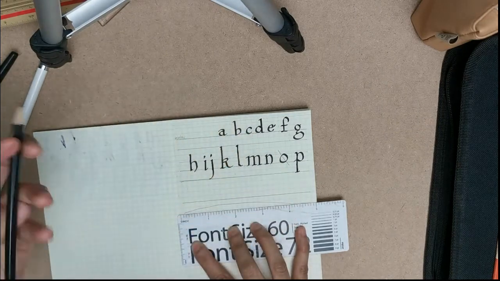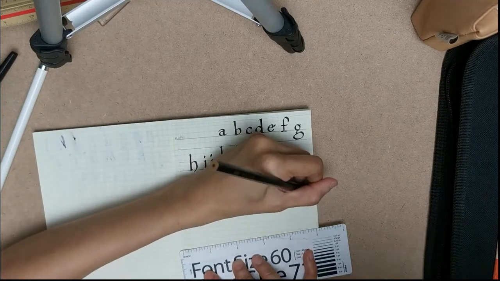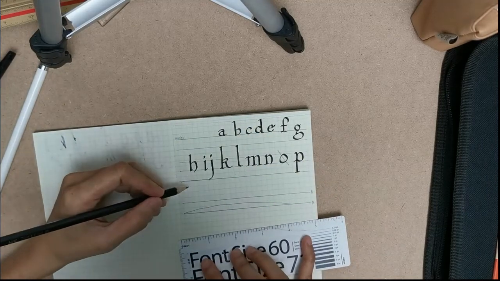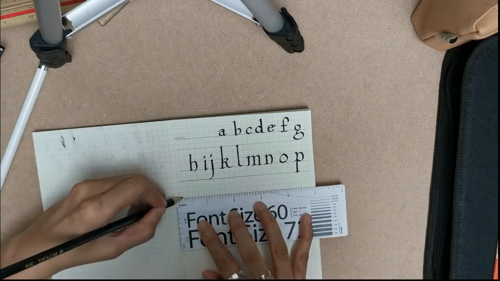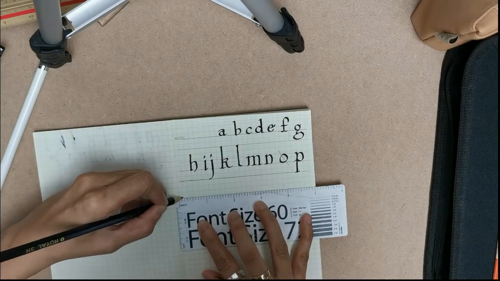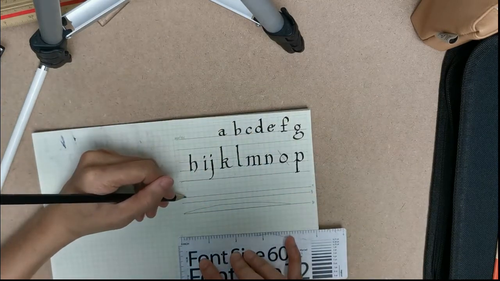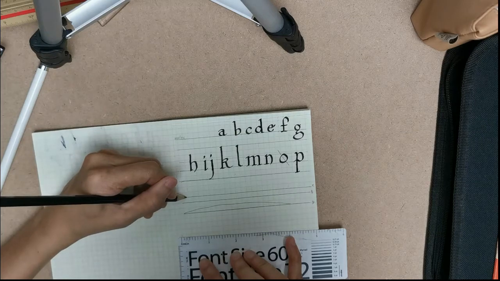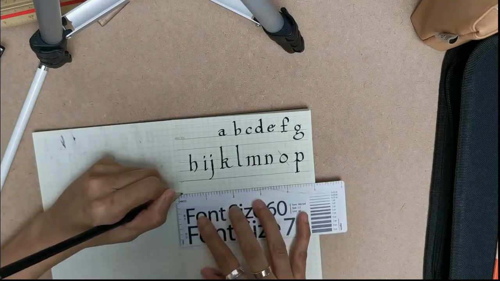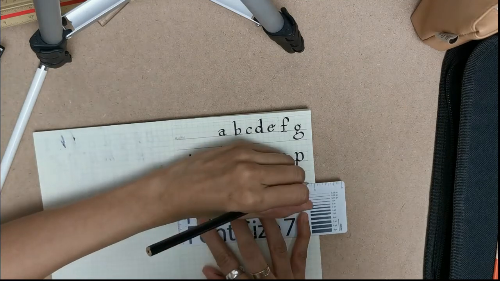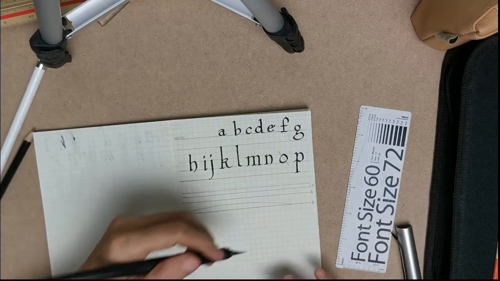Oh, sorry. D, B, right? X, like this. You can make adjustments on computer, so don't worry about anything.